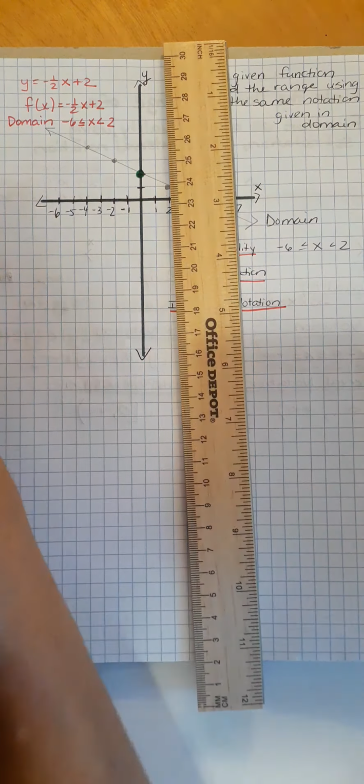And -6. Okay, here's my -6. And my x is greater than or equal to -6. All right, that means my x's are larger than -6, and that's to the right. And it includes -6. So this is the piece that they're looking for, this piece.